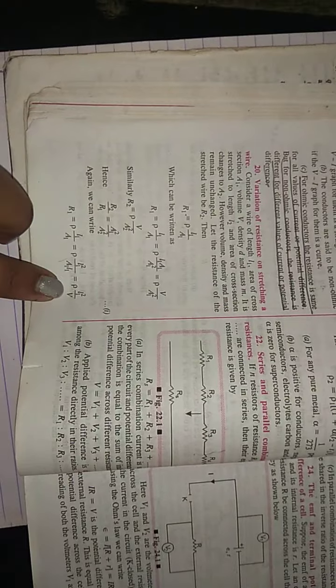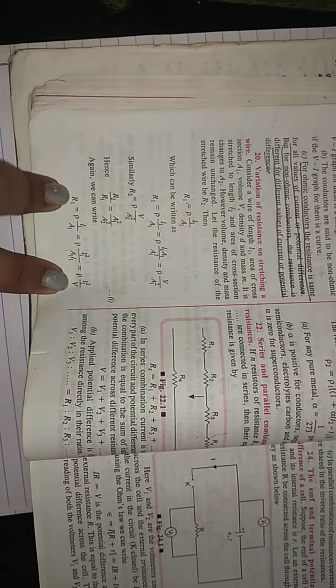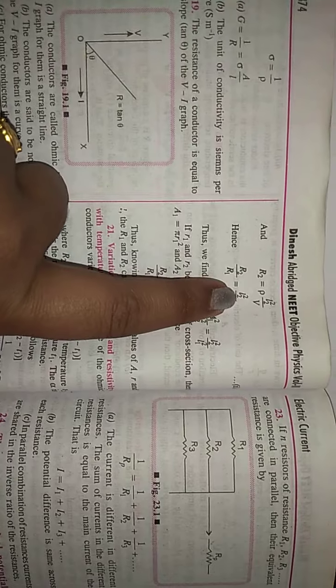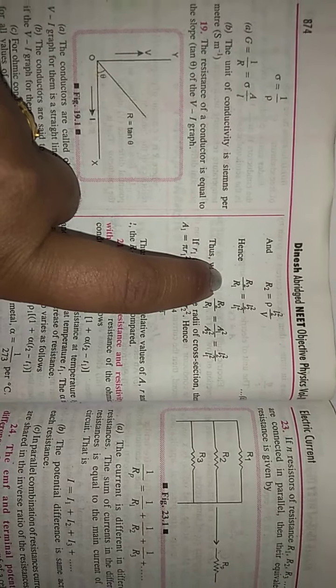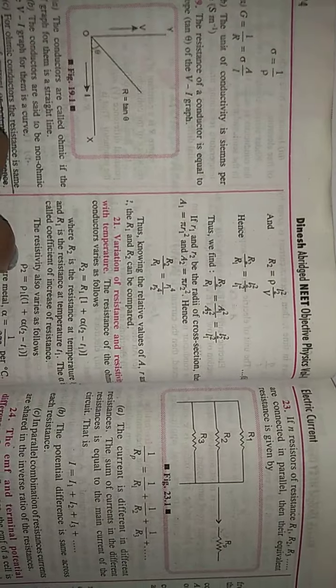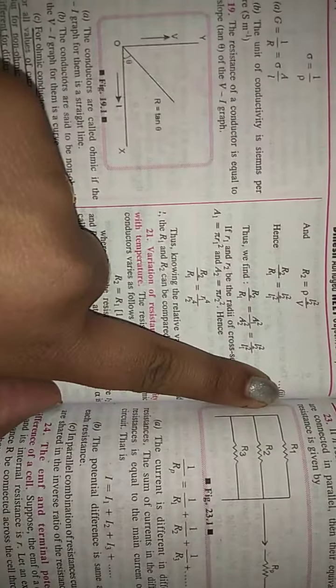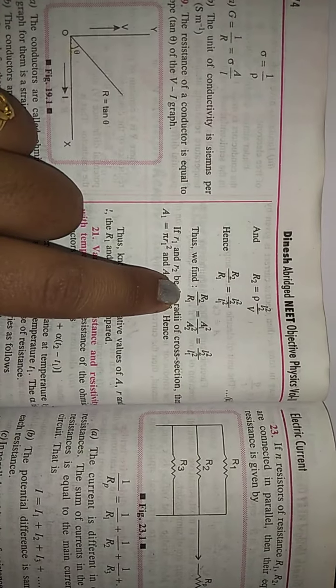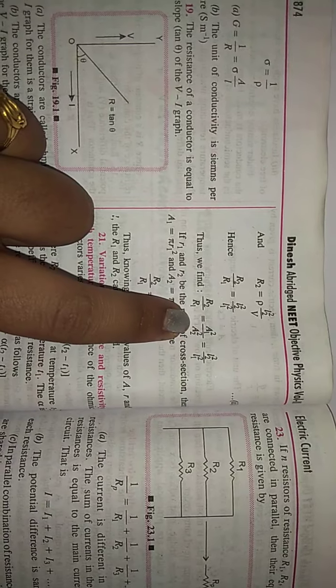Same thing happens here: A1 into L1 is V, so R1 is rho into L1 square divided by V. Same we can write for R2, rho into L2 square divided by V. So R2 by R1 can be written as L2 square divided by L1 square. Thus, from equation 2 and equation 1, we can conclude that R2 divided by R1 is equal to A1 square divided by A2 square, which is L2 square divided by L1 square.